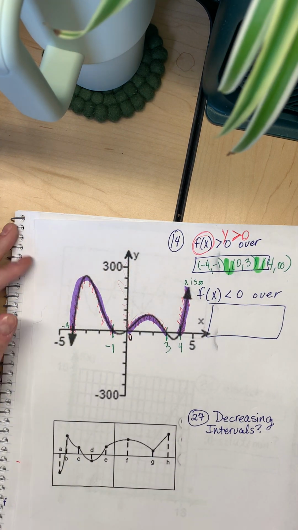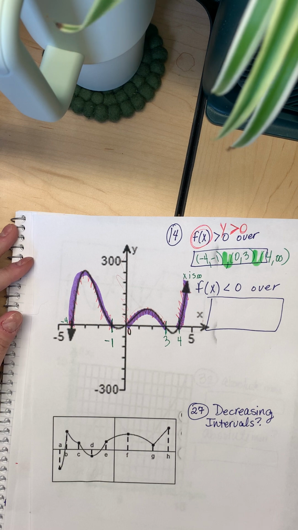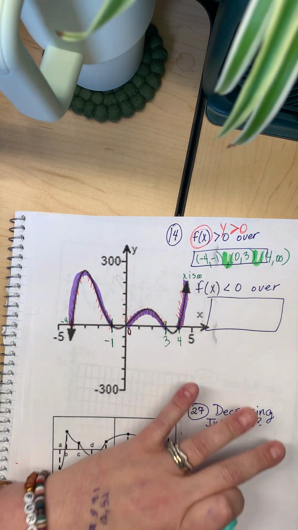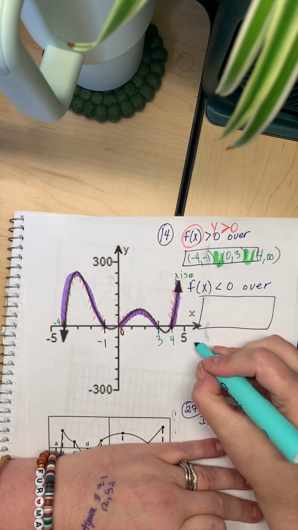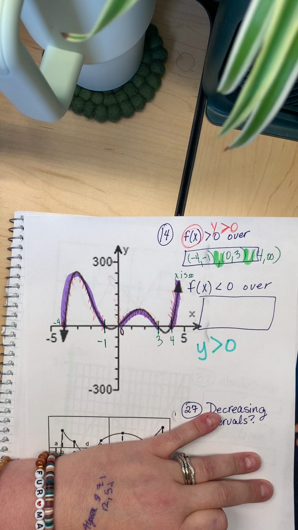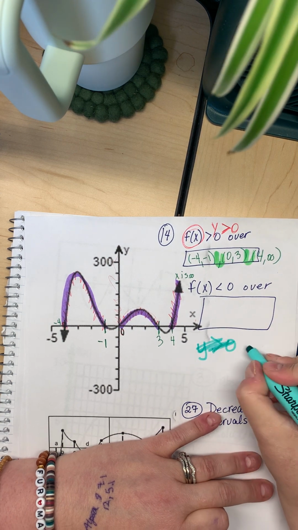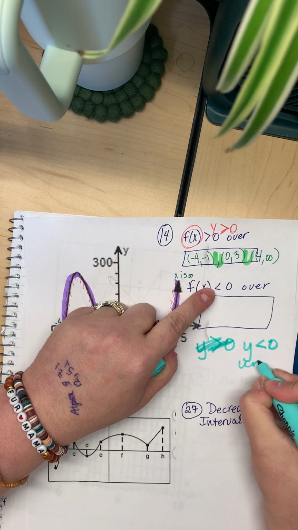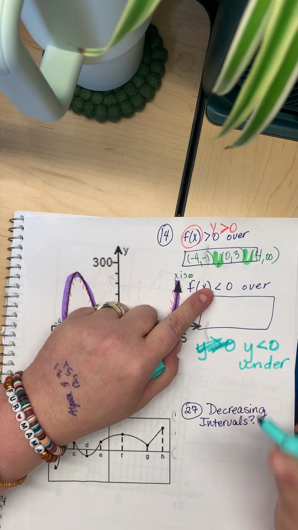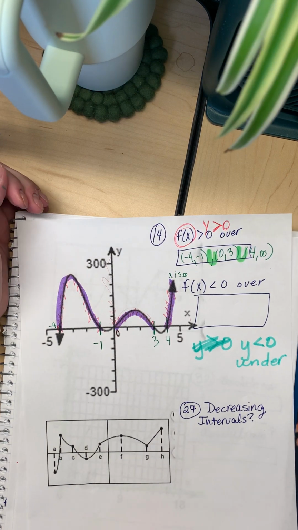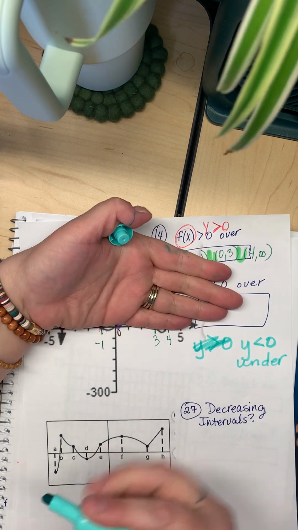Okay, so now it says f of x less than 0. Well, less than 0 means smaller. So this is when y is bigger than 0. Crap, I wrote it wrong. Y is less than 0. And that means it's underneath the x-axis. So let's find when all the y values are underneath a 0.